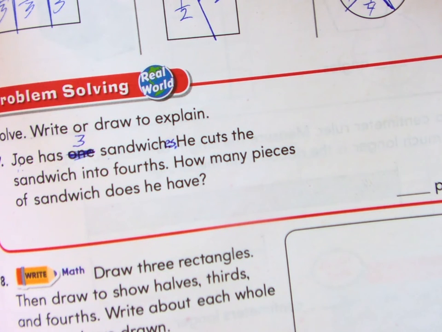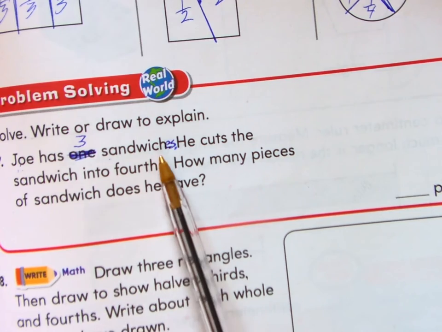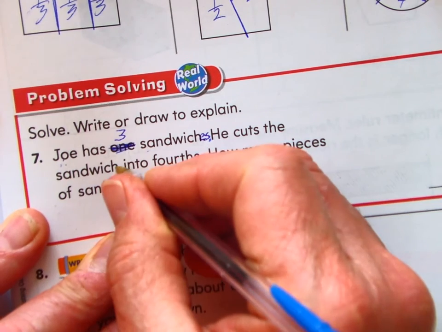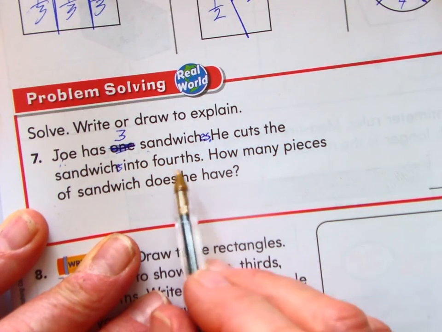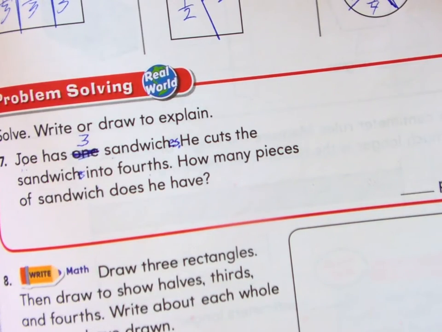Boy, this next one's crazy. Okay, if you paused it, you should be done. So let's check it now. Joe has 3 sandwiches. Not 1 sandwich. He has 3 sandwiches. He cuts the sandwiches, you need an ES, into fourths. How many pieces of sandwich does he have now?